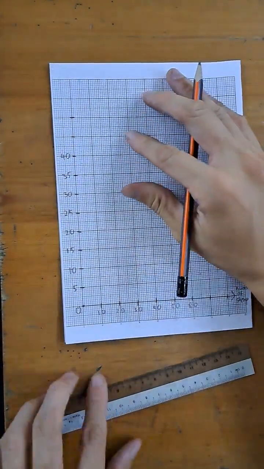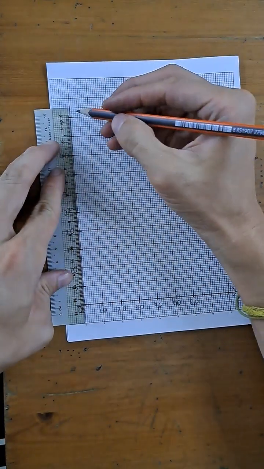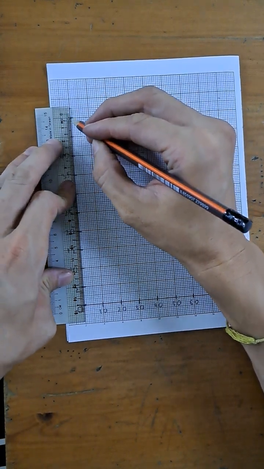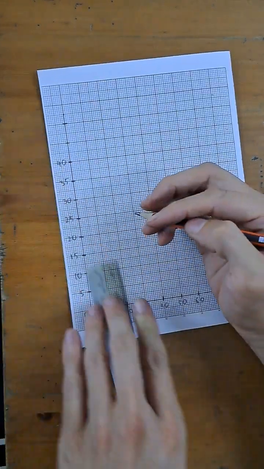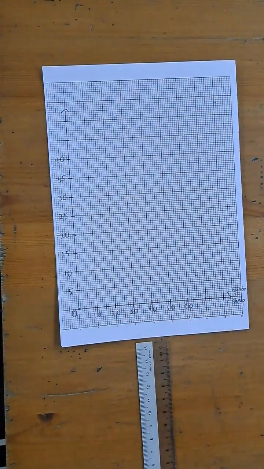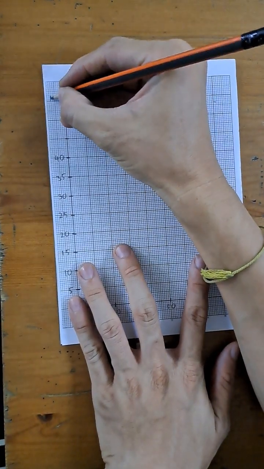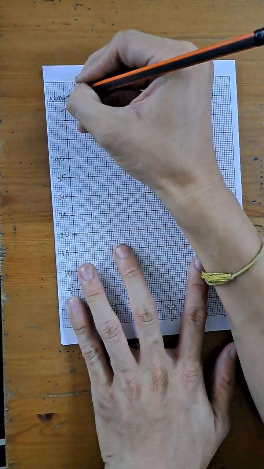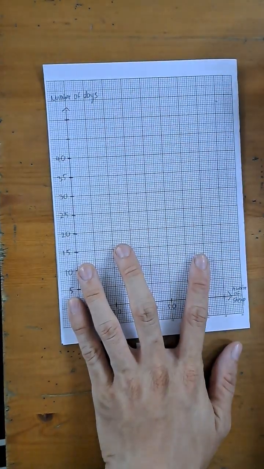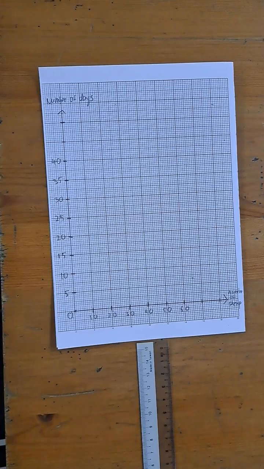Okay, so what I'm going to do now, I'm just going to draw my straight line. Okay, and that's going to add my arrowhead, and that's going to be my y-axis. Don't forget to label. That will be the number of days. So I'm going to write here number of days. Okay, so since I have everything, now I'm just going to plot the points.